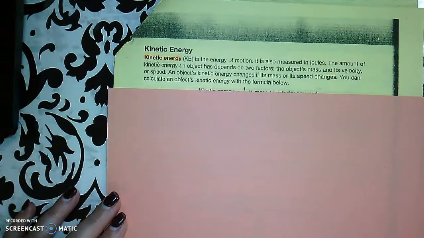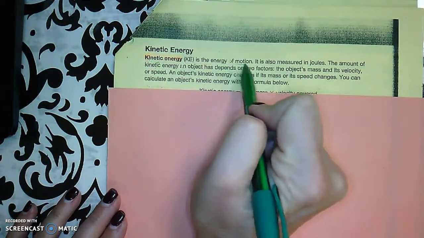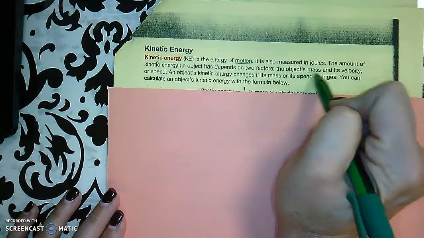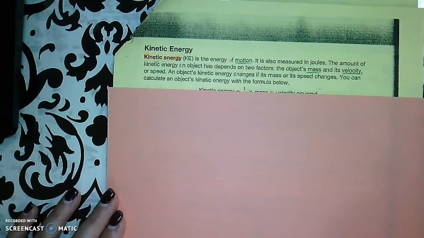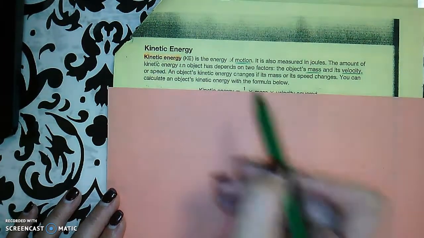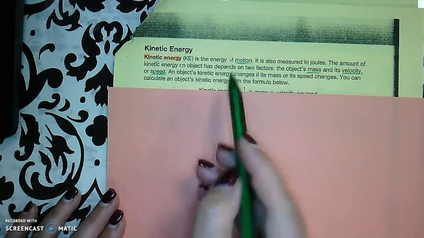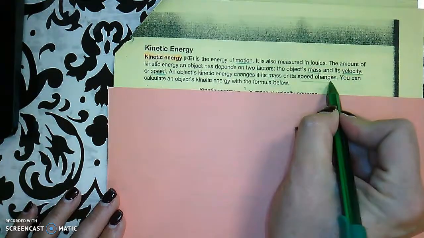Now, here is kinetic energy. Kinetic energy is the energy of motion. It is also measured in joules because all energy is measured in joules. The amount of kinetic energy an object has depends on two factors, its mass and its velocity, and all of this is a review for us. And remember, velocity is just speed with a direction. So an object's kinetic energy changes if its mass or speed changes.